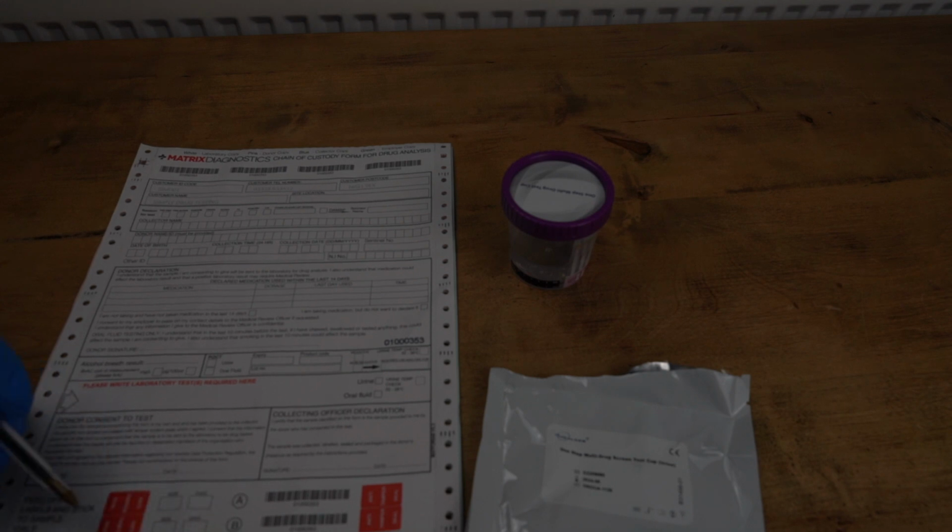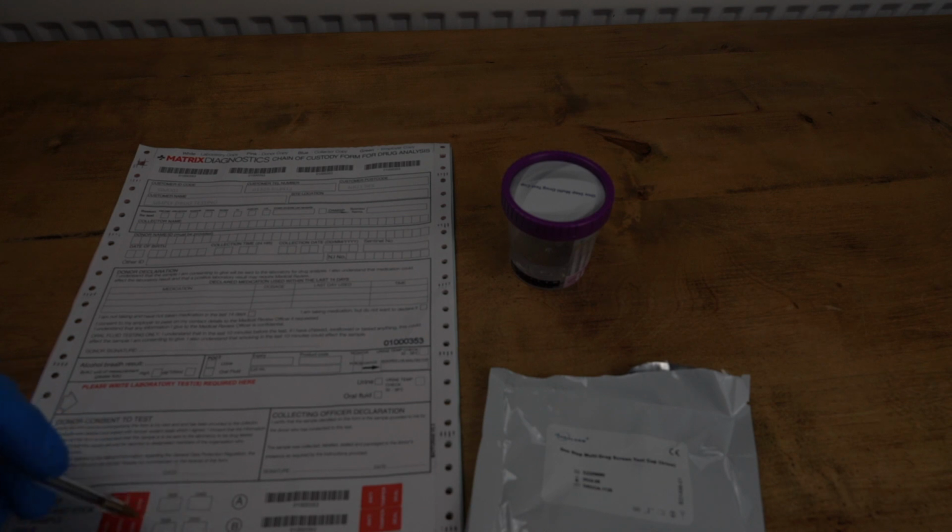When the sample is received by the laboratory, these two seals must be over the pots of urine that you're going to send off, and it must have their initial and date on each of the seals. And that's how to complete a chain of custody test form prior to sending a sample back to the laboratory.